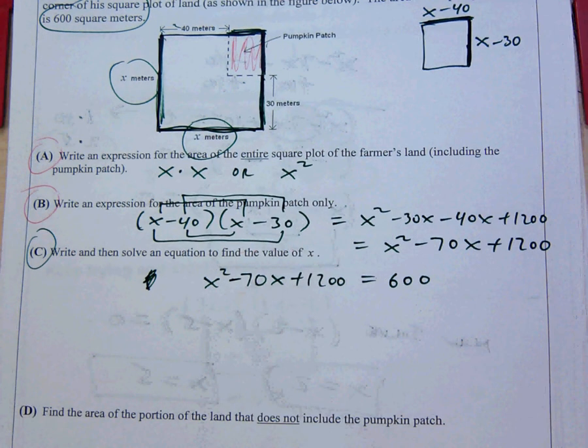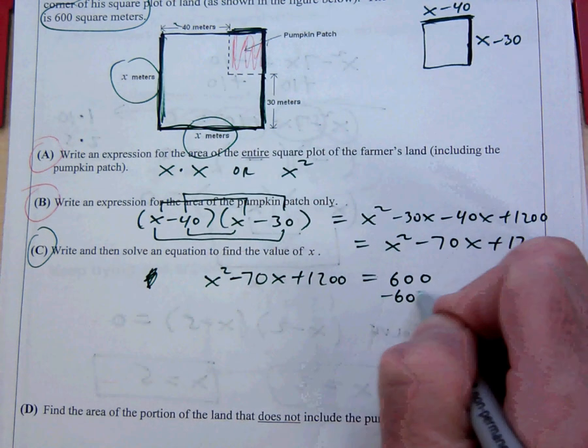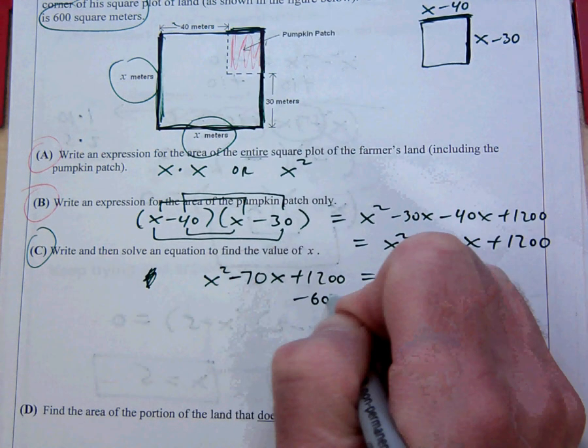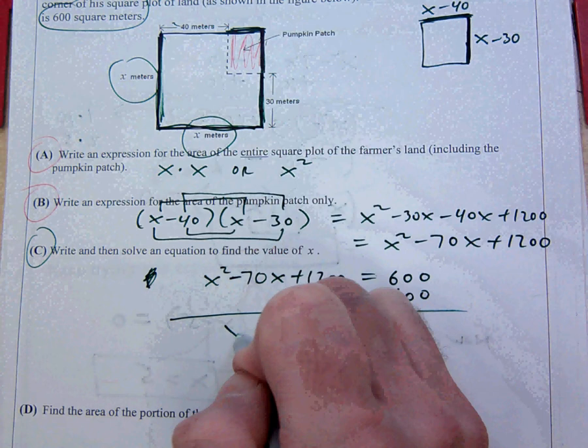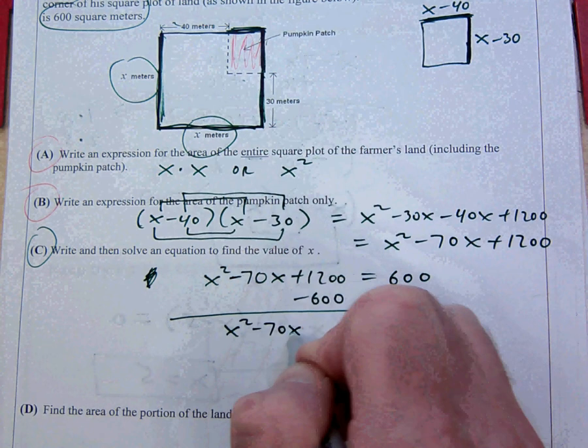Now the question is, how do I solve this for x? What should I do first? Move everything to one side. Where's the easiest place to move it? Everything to the left or everything to the right? You mean left. And how do I do that? How do I move everything to the left side? By subtracting 600. Thank you. All right, now watch. I end up with this.